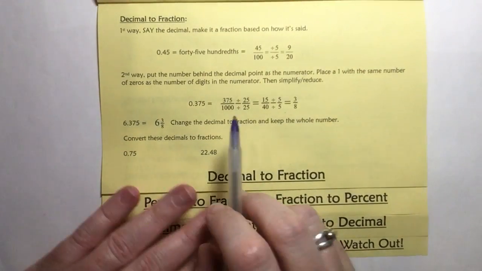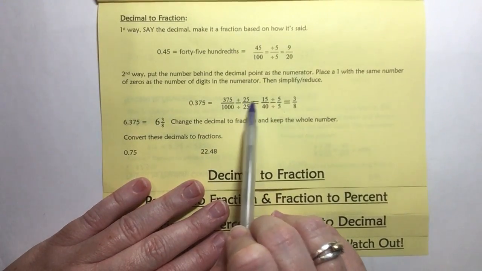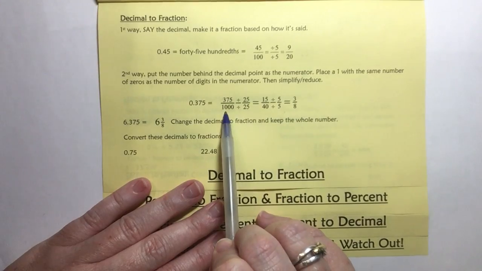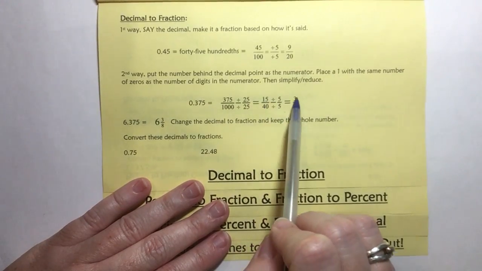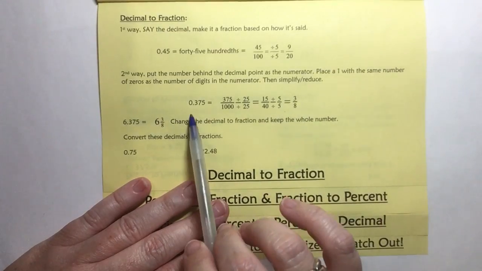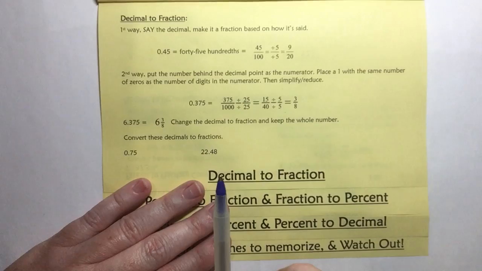Okay, so simplify. Divide by 25. 375 divided by 25 is 15. 1,000 divided by 25 is 40. You can divide both of those by 5. So 3/8. So 3/8 and 375 thousandths are equivalent.